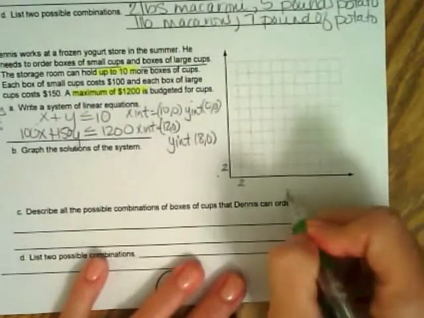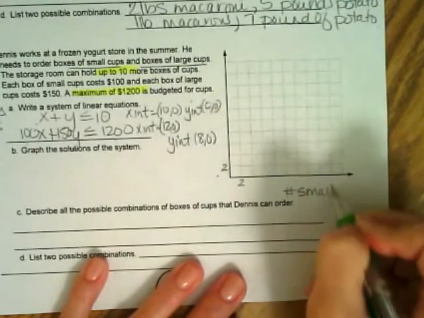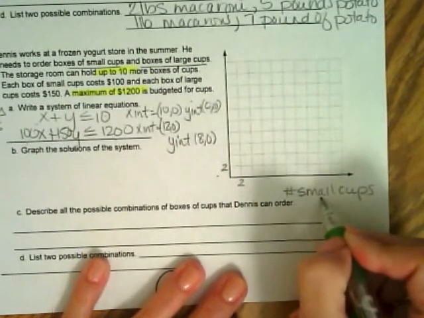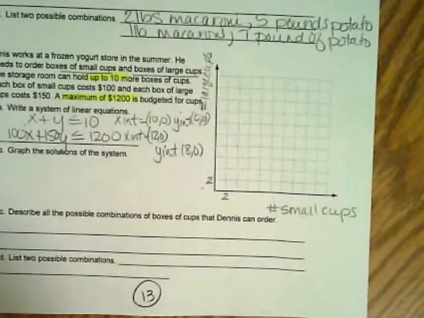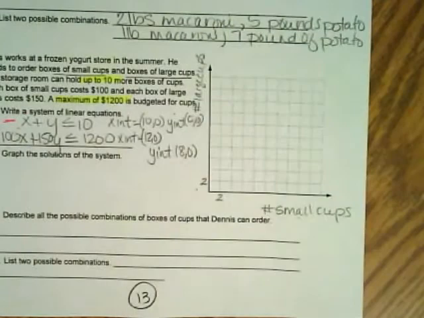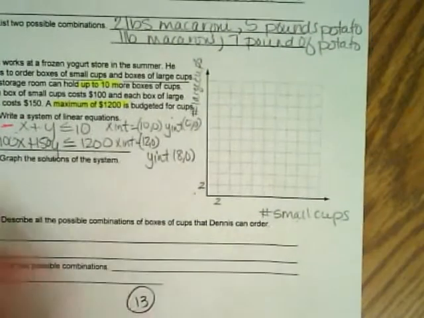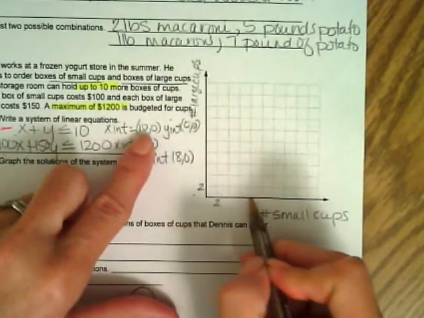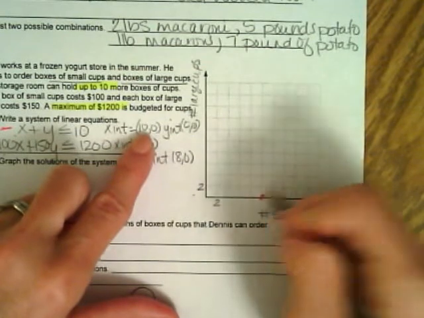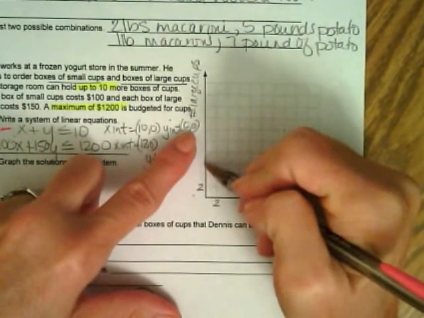Label your axes, number of small cups, and we know this is the small cups because that's what we're calling X. So this is the number of large cups. So I'm going to graph the first one in pink. Okay, so what do I have? My X-intercept is 10, 2, 4, 6, 8, 10. And my Y-intercept is 10, 2, 4, 6, 8, 10.